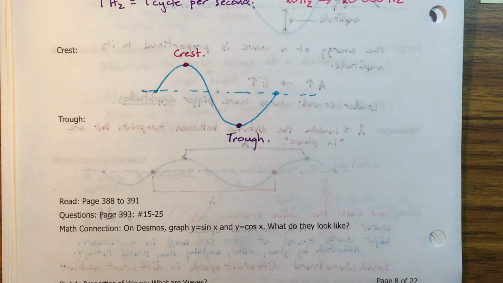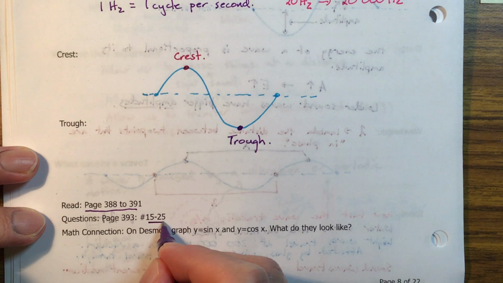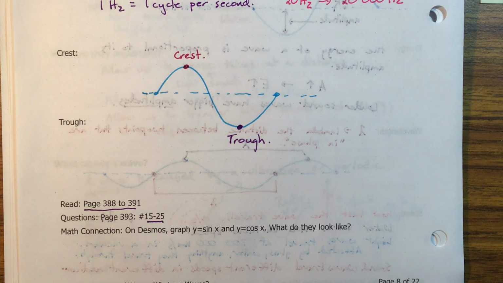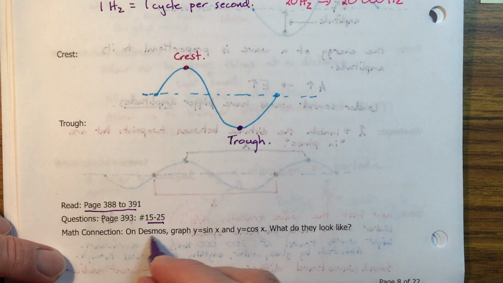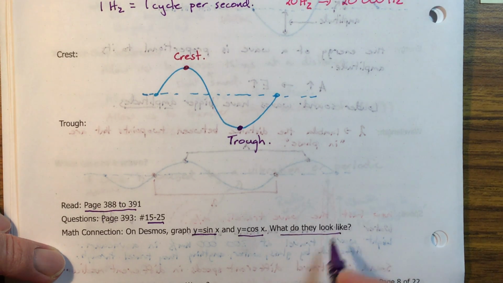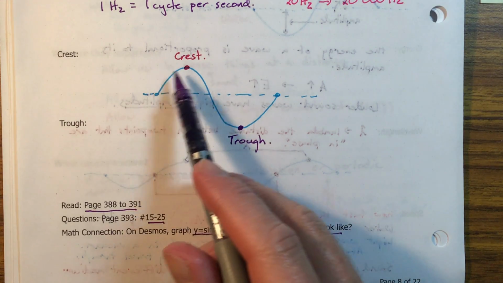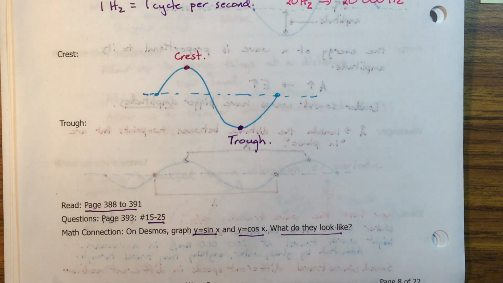All right, so at the end of this, there are some readings to do and some questions. And we'll take a look at those questions in another video. And on Desmos, if you graph y equals sine x and y equals cos x, you can take a look at what they look like. Because it's always nice to have a mathematical model for our waves.